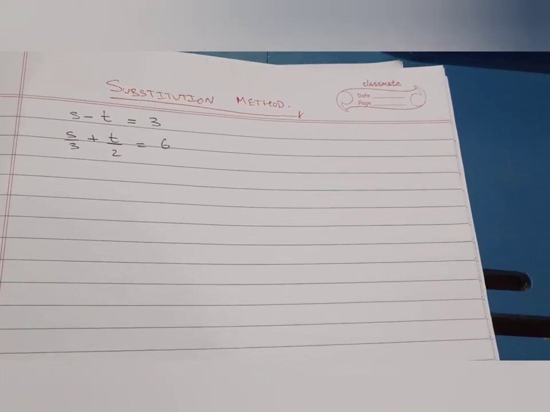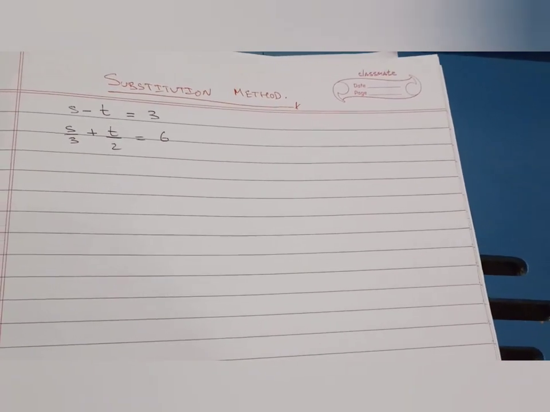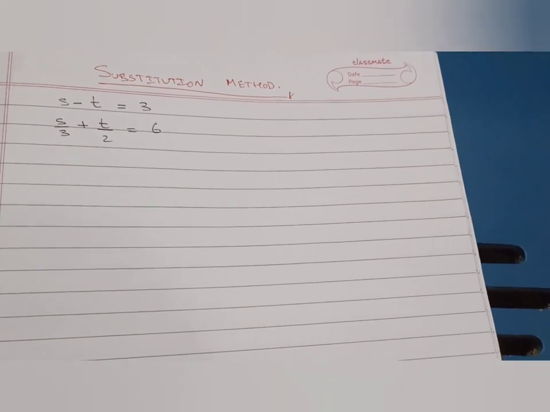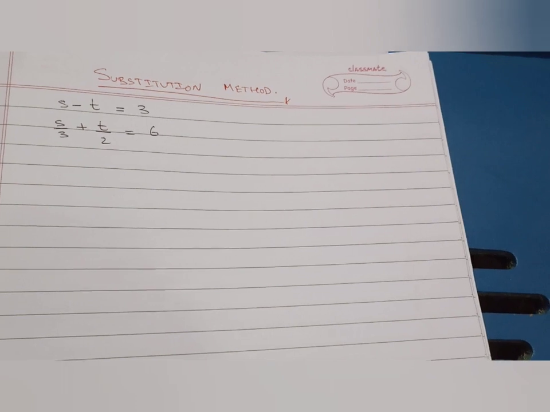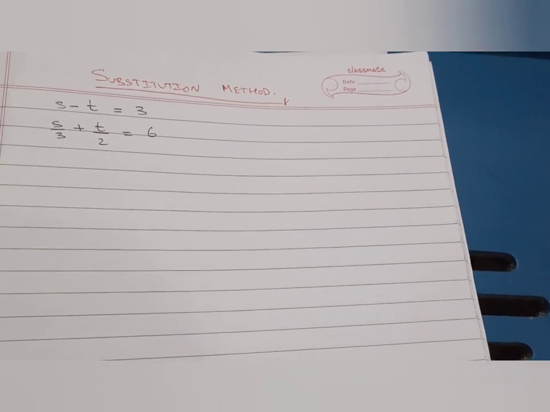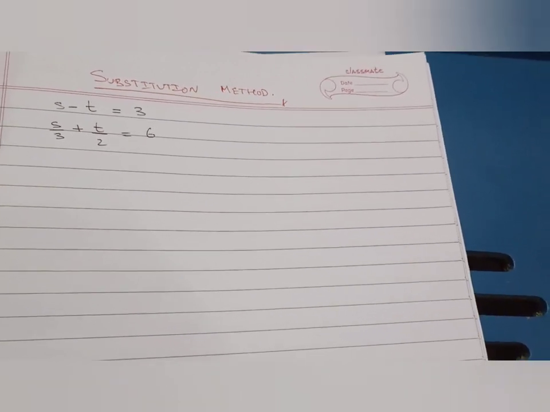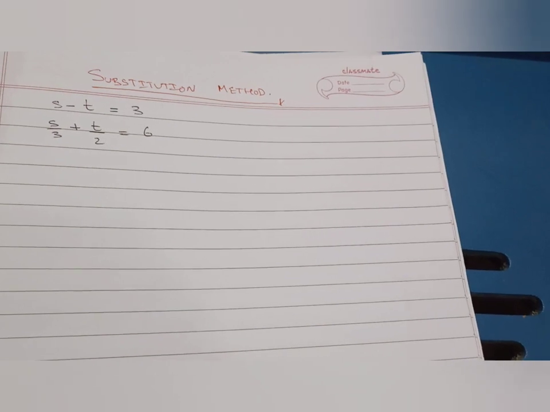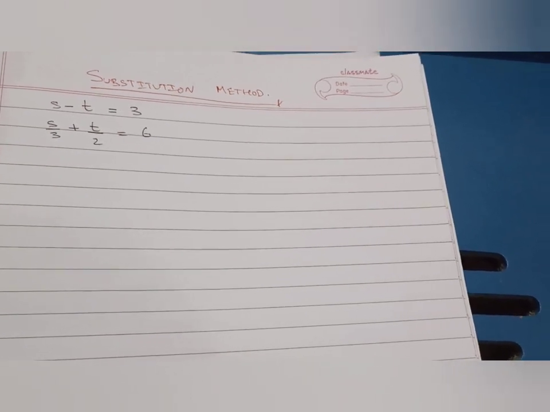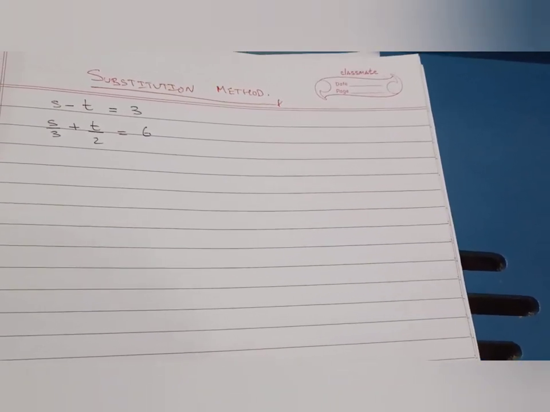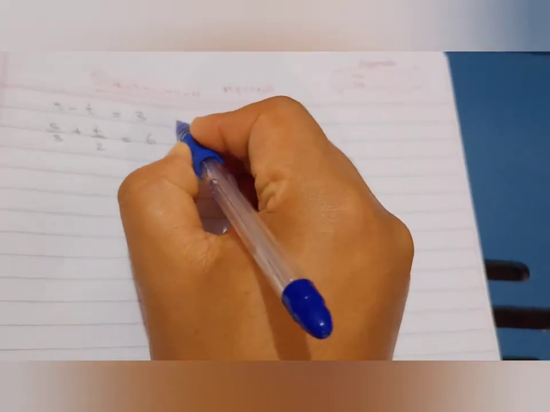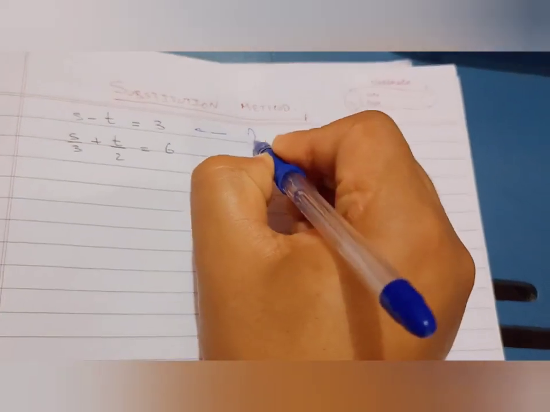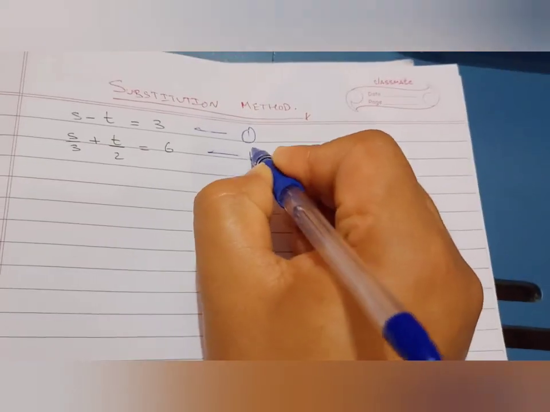Through this video, we will learn how to solve a pair of linear equations in two variables using the substitution method. The first and foremost thing in this method is to observe both the equations and decide which one is easier to manipulate and express a variable in terms of the other. So let's first mark the two equations as equation number 1 and equation number 2.